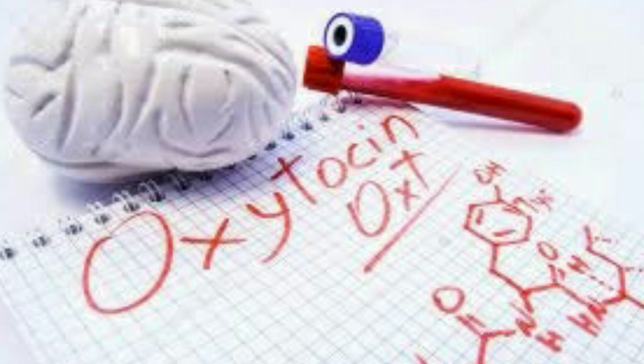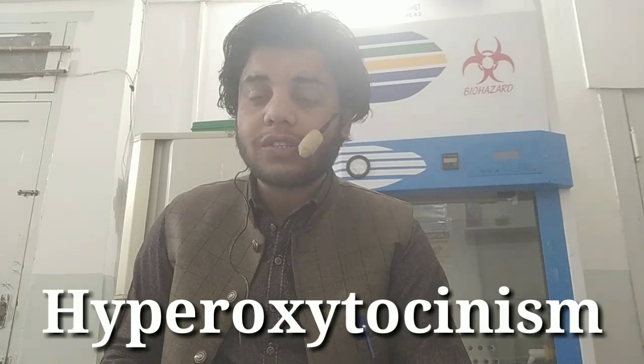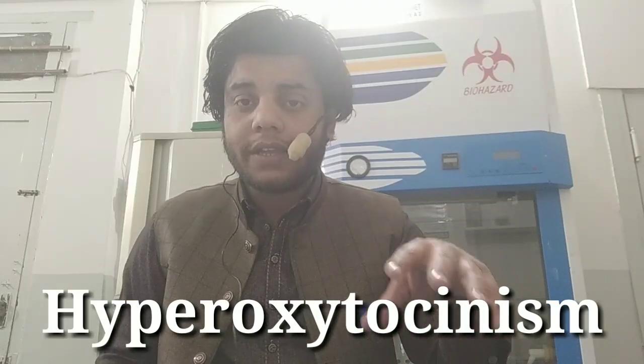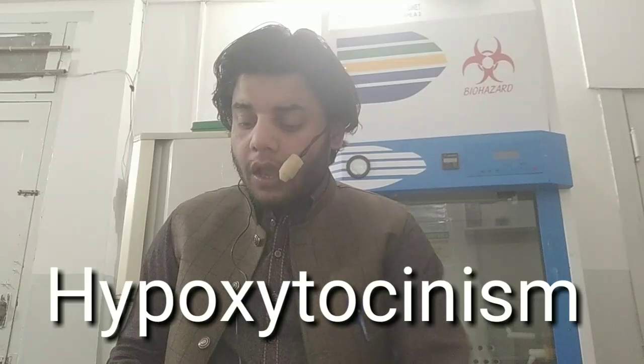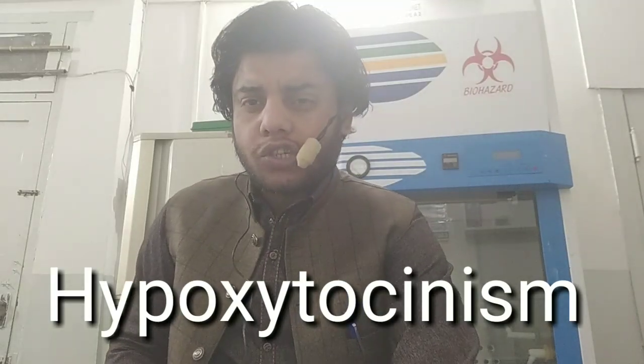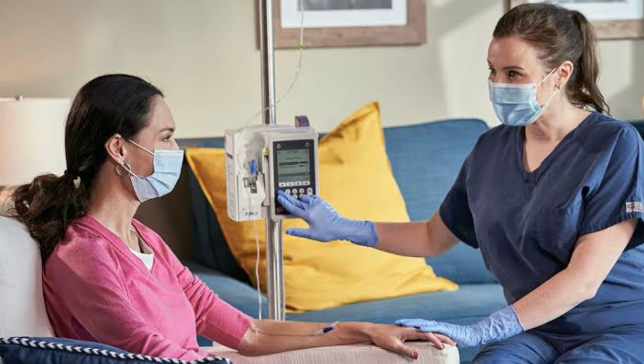If the level is high, we call that condition hyperoxytocinism. If the level is low, we call it hypooxytocinism. Now this is about the diagnostic purpose. This test is also used to check treatment efficacy, whether the treatment is working or not. Let's suppose there is hypo or hyperoxytocinism, and we are providing medicine to solve that problem, then the doctor must recommend this test to see whether the treatment is working or not.